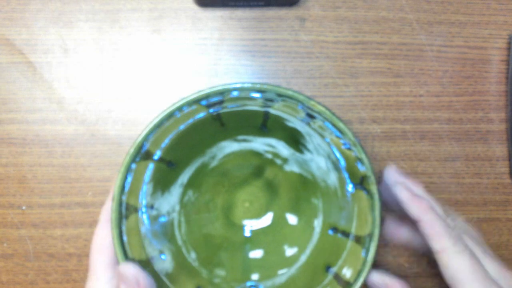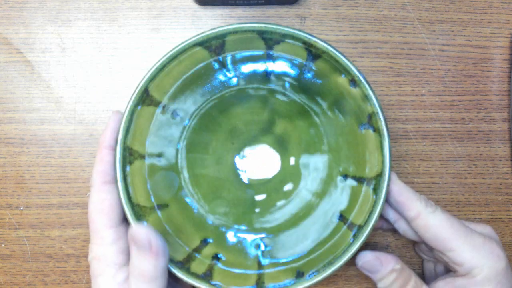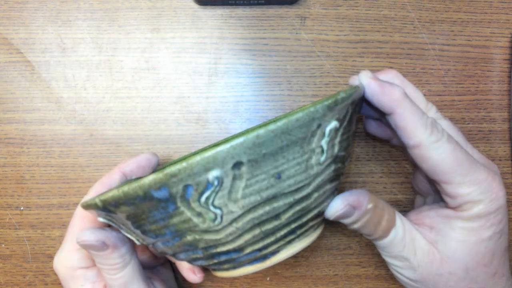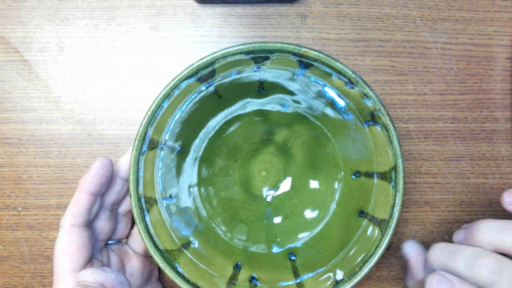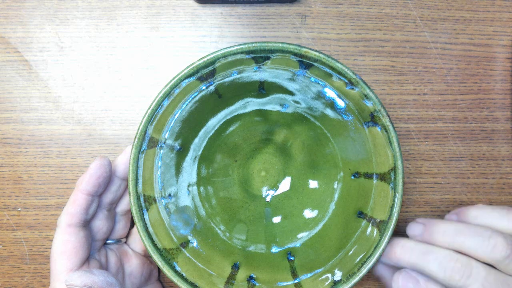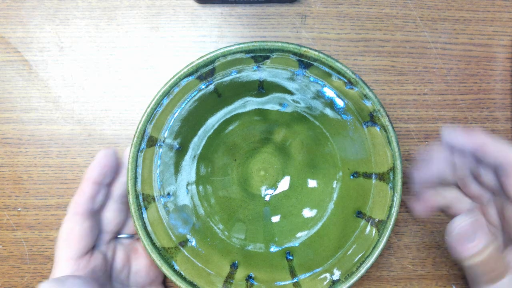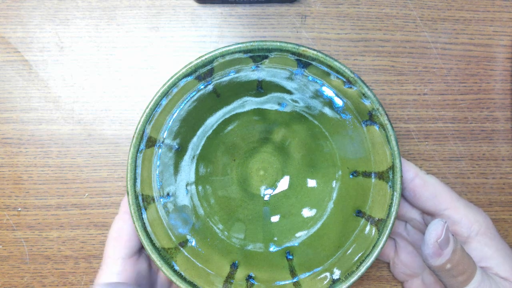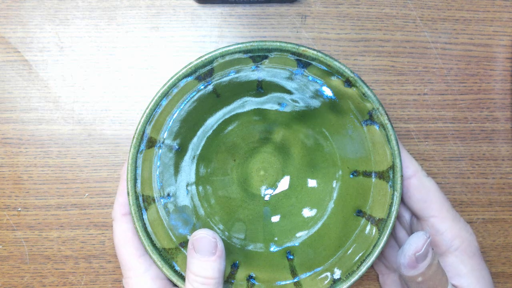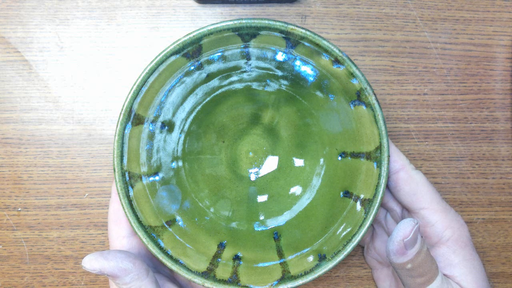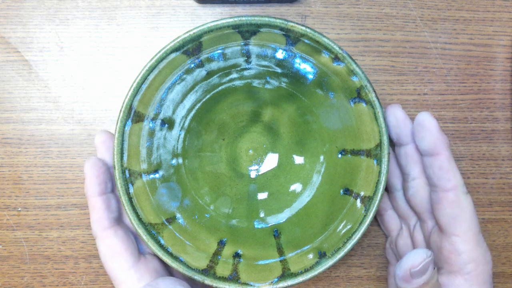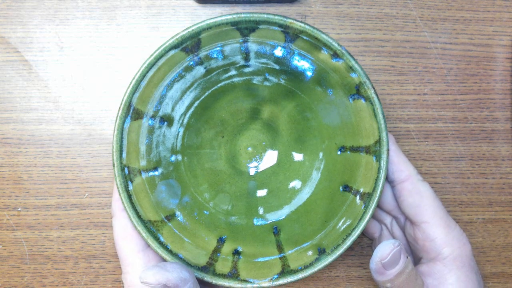So an example of this would be a finished bowl like this, and this bowl, if I tap it with my finger, has a nice ring to it. Okay, so that's a finished piece of pottery. It's been glaze fired, and now it's going to be around for a long time, so we need to take care of it. I do talk to my students about the seventh stage.